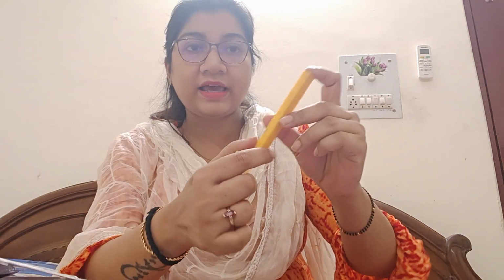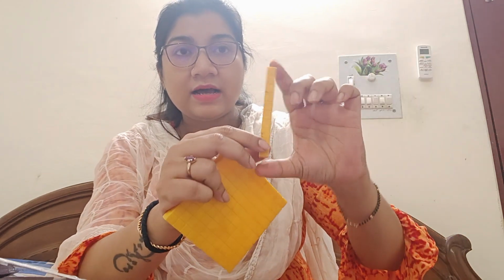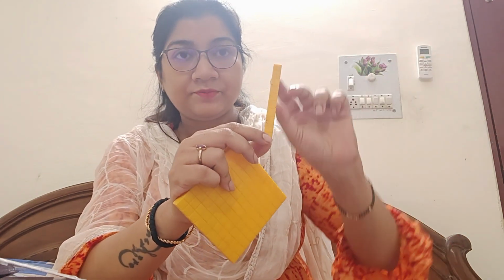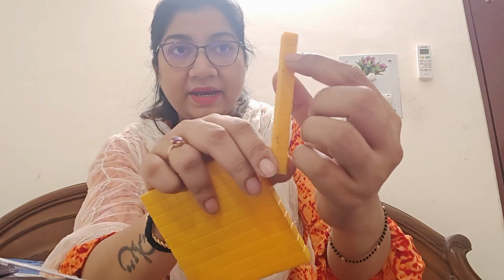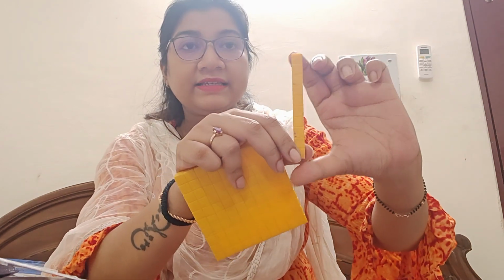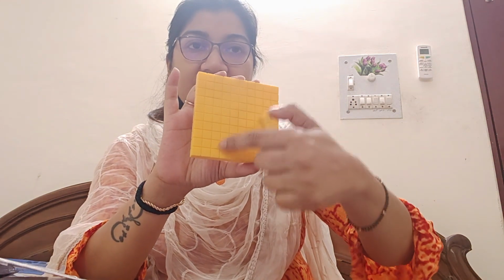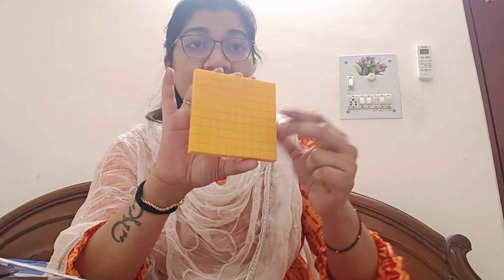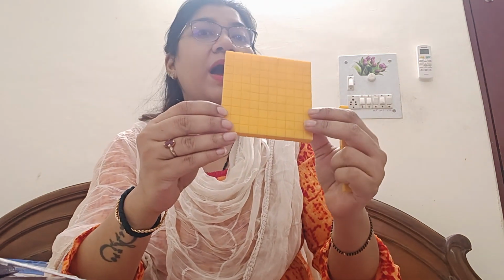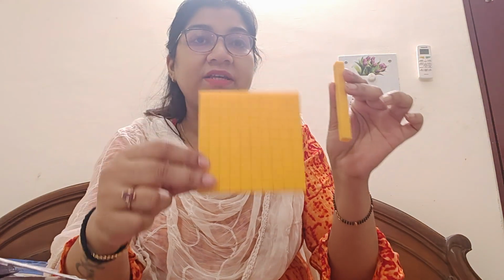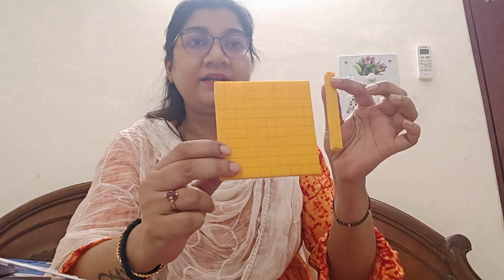Next, we use Dienes blocks. As you can see, this is a set of 10 blocks, and the markings are made over here. 10 blocks is equal to 1 ten, and 10 tens: this is 1 ten, 2 tens, 3 tens, 4 tens, 5 tens, 6 tens, 7 tens, 8 tens, 9 tens and 10 tens. So 10 tens is equal to 100. This concept of building blocks is made clear with these Dienes blocks.